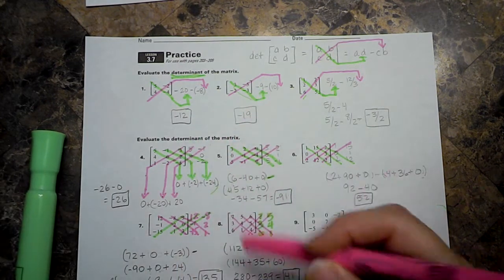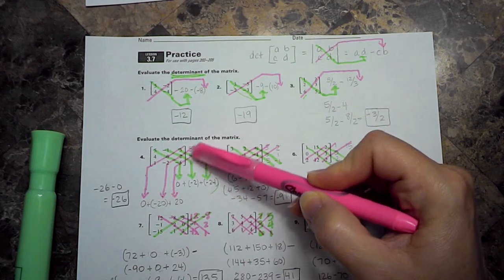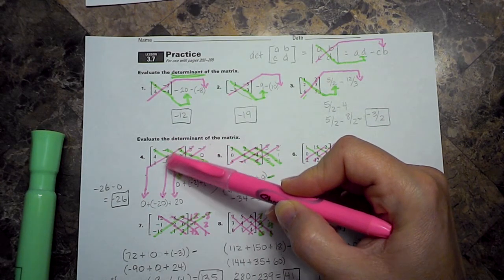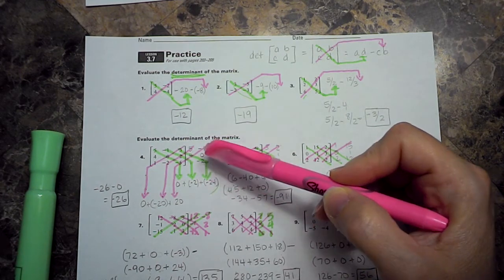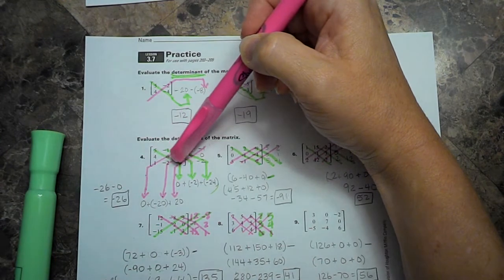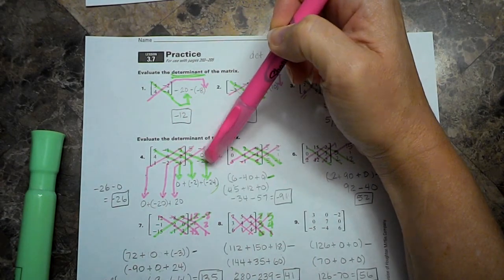So what you end up doing is recopying the first column, 5, 4, and 1. You recopy it here, and then the second column, negative 1, 0, and negative 2, you copy here. You only need the first 2 columns in order to complete. That way you can have 3 elements here, and 3 elements here.